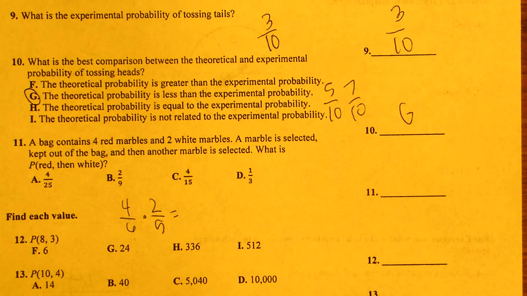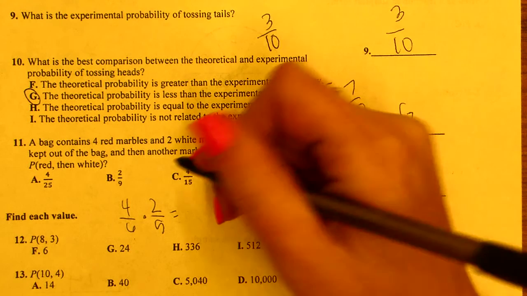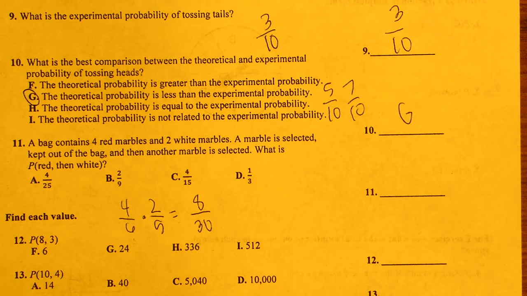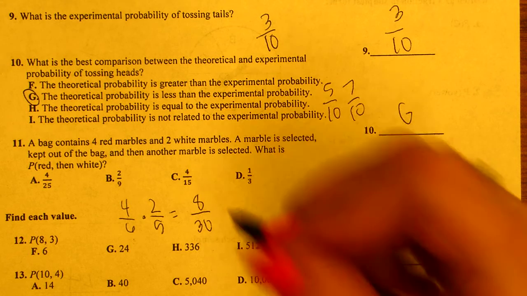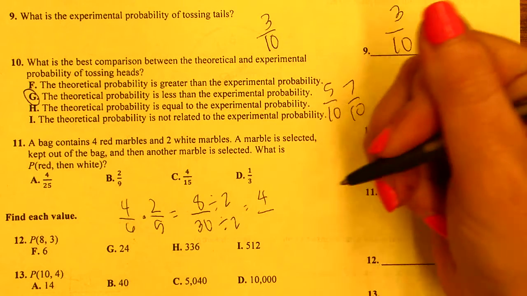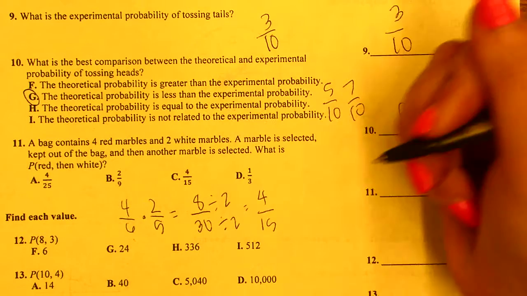So it's going to be 4 out of 6 times 2 out of 5. 4 times 2 is 8. 6 times 5 is 30. And I can simplify that by dividing the top and bottom by 2. And I will get 4 out of 15. So that would be C.